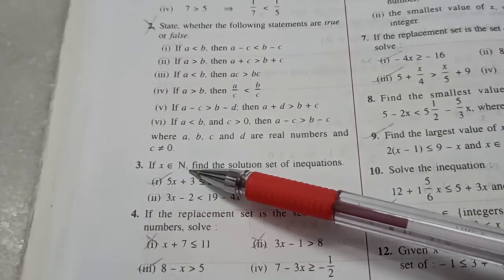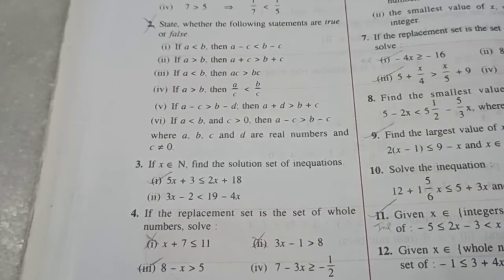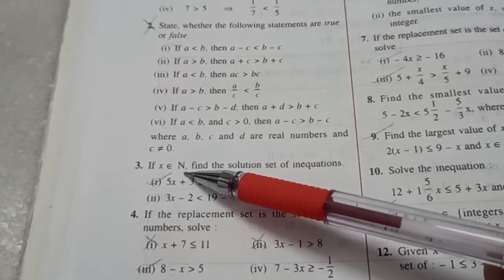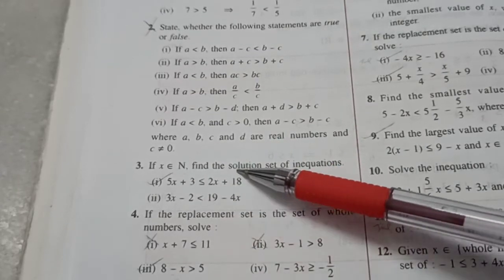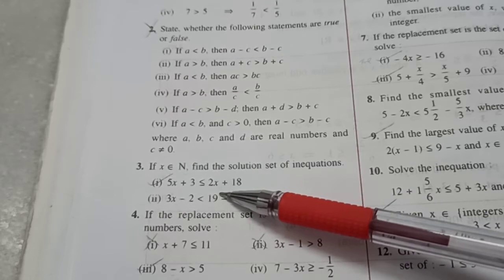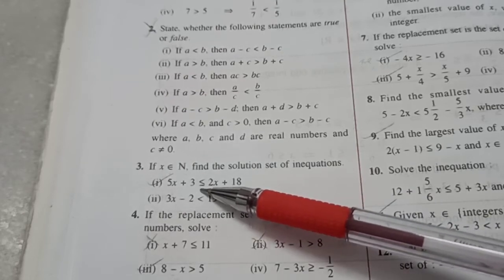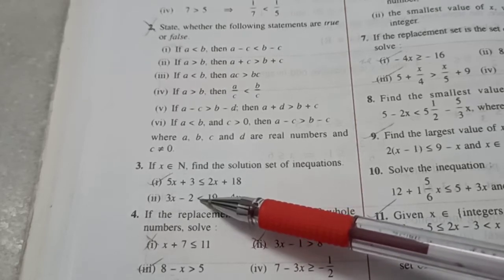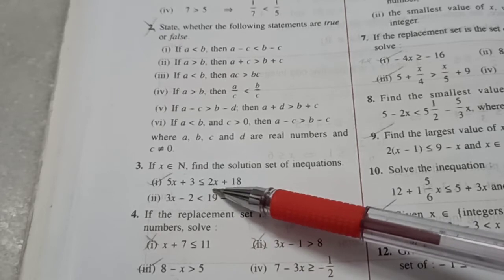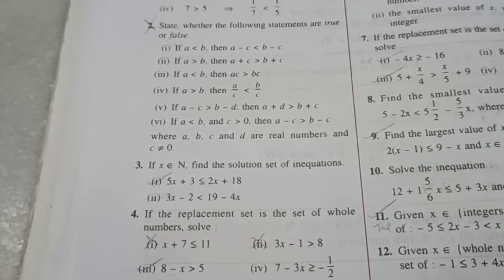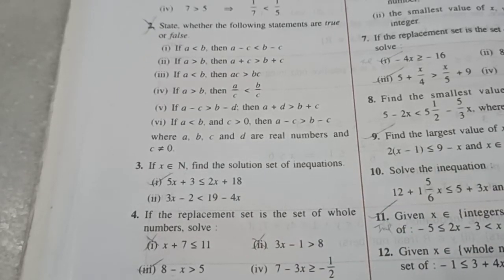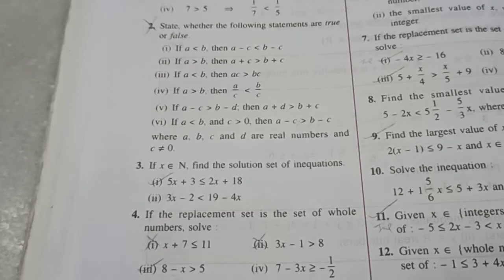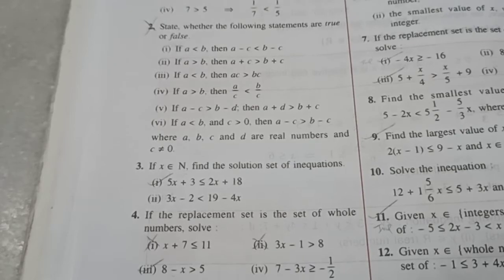X belongs to natural numbers. So that's the universal set. That's the limitation on the solution of this inequation. We call it an inequation because there is no equal to sign. This is a less than or equal to sign. So whenever we have a less than or a greater than sign, it is called an inequation. But mostly we solve it just like we solved linear equations, with a couple of extra rules to keep in mind. So we copy this question.